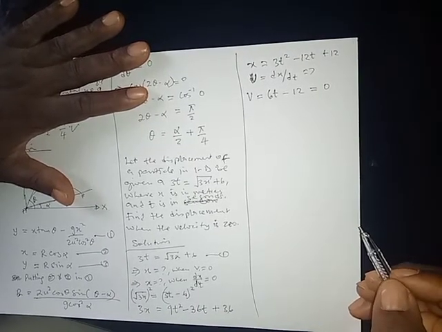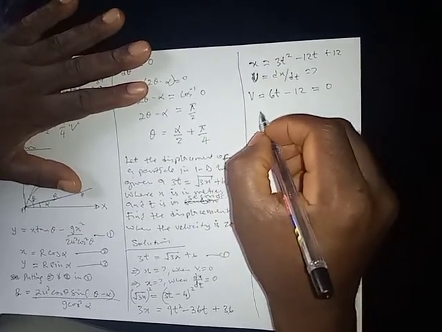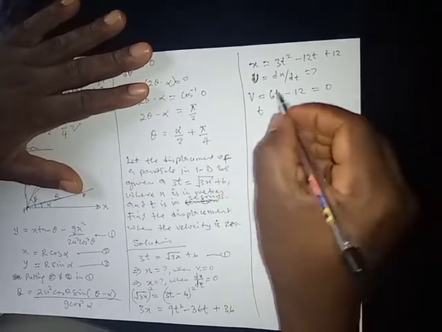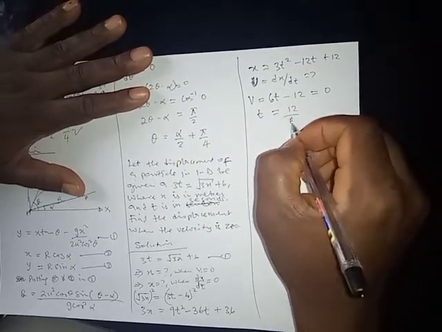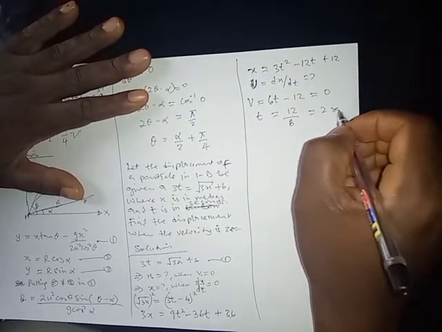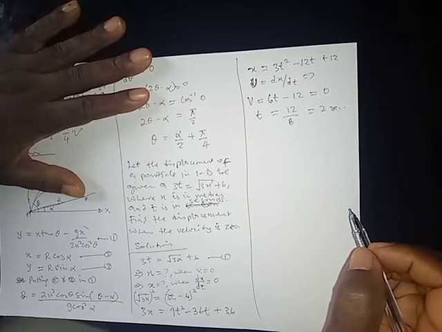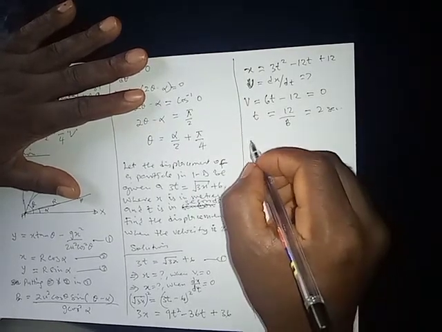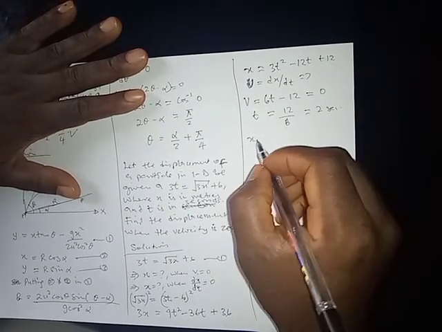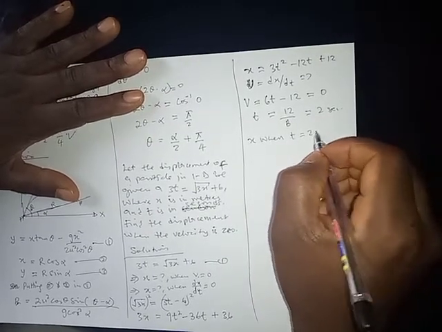So when velocity is 0, we have t to be equal to 12 over 6, which is equal to 2 seconds. This is the time for which velocity is 0. Then what is x when t is equal to 2 seconds?